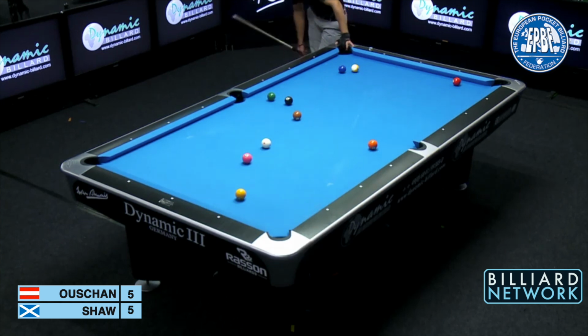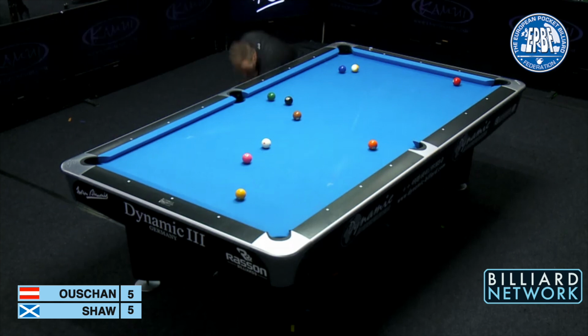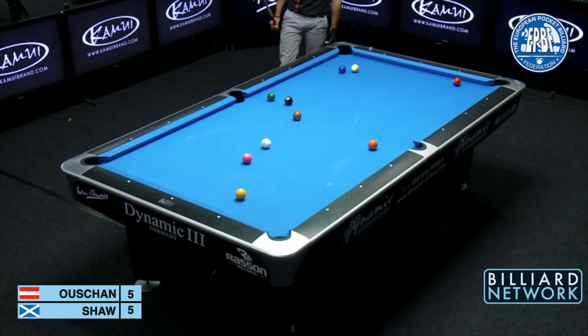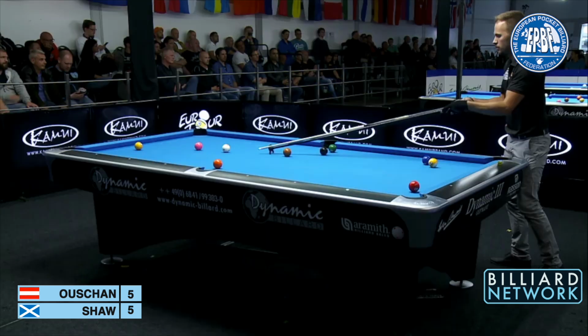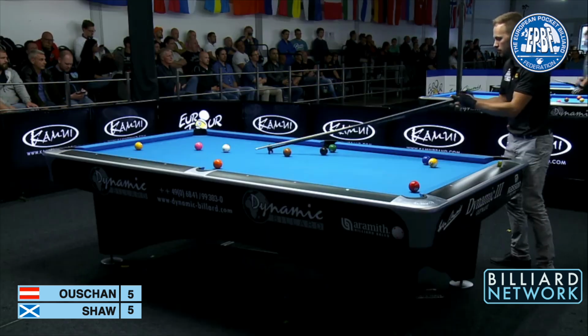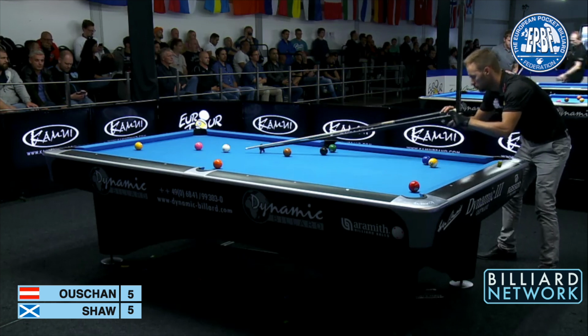If he can pull that off, it's really a good shot. He could possibly get him behind the 9 and the 2 where he couldn't even hit it. But I still think he's going to, like, just draw it and bank it back down table somehow.